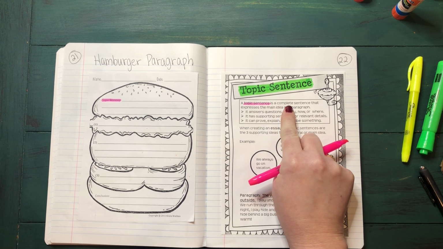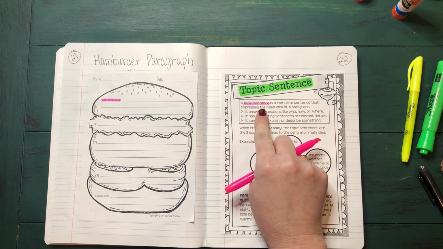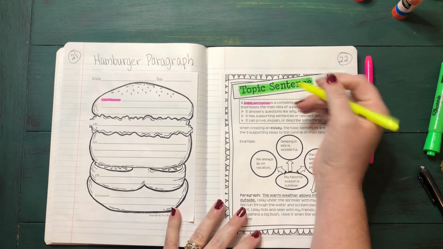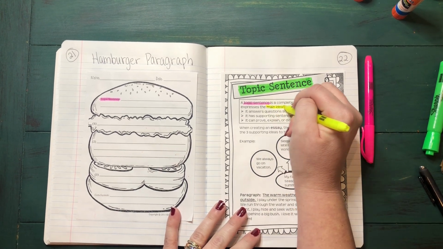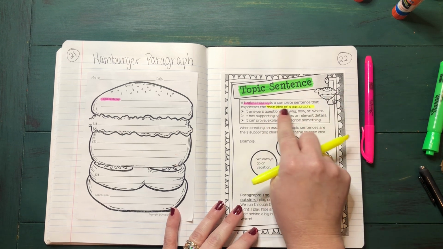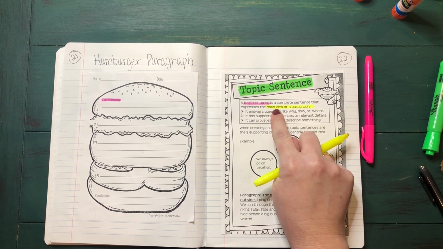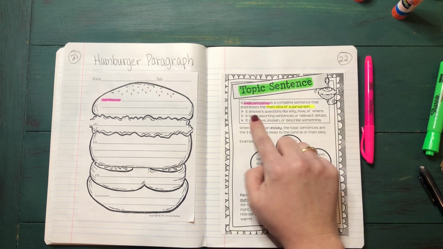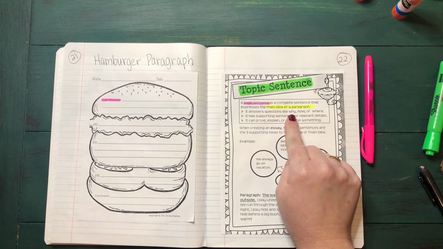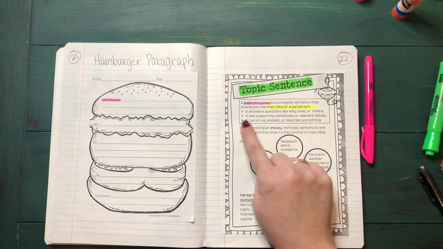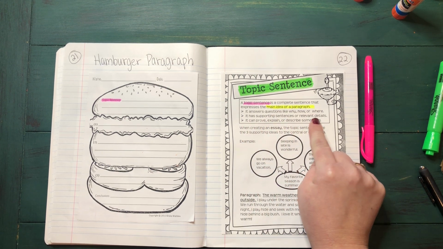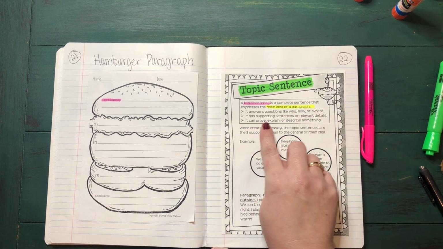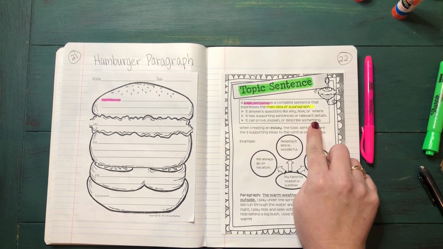A topic sentence is a complete sentence that expresses the main idea of a paragraph. So when we think of that topic sentence, we said it's the first sentence or one of the first sentences within a paragraph, but it's the main idea. So it's the focus of that. We say that it answers questions like why, how, or where. It has supporting sentences or relevant details that usually surround it, and it can prove, explain, or describe something.